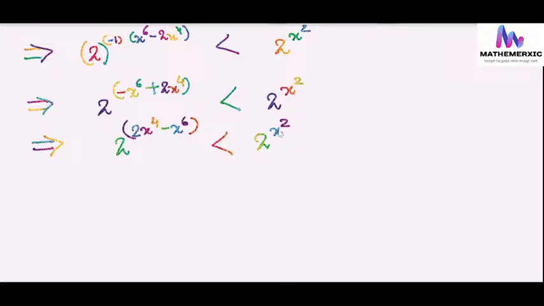It means that it basically means that value is lower, so x square is greater than, so I can say here directly 2 to the x to the power 4 minus x to the power 6 is less than. If it is less than x to the power of 4, if it is less, then only it is possible, I guess.